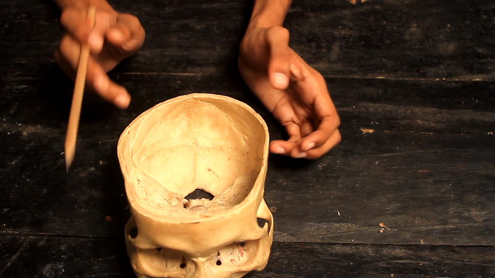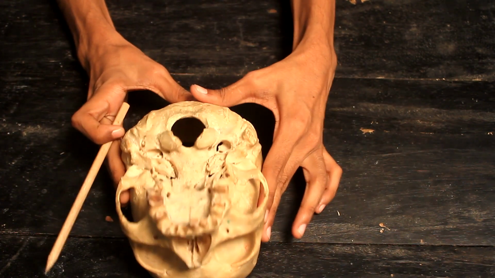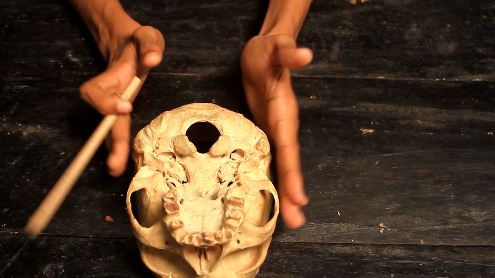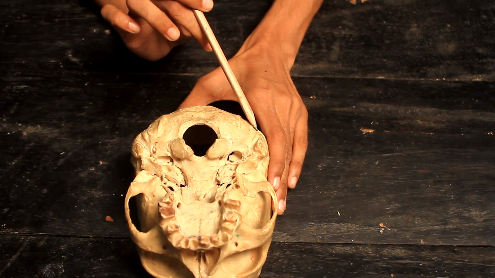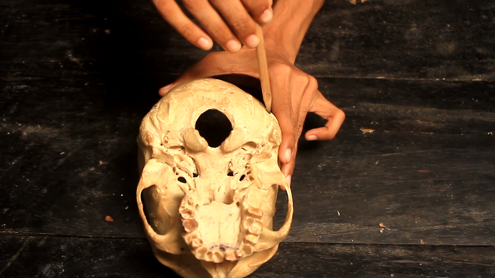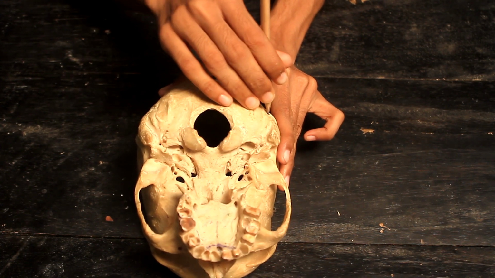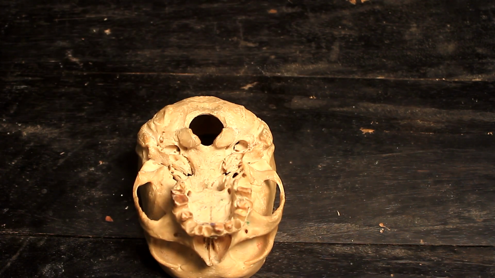Now come to the foramens of the inferior part of the base of the skull. This is the mastoid foramen. The content of the mastoid foramen is an emissary vein which connects the veins of the scalp and the transverse sinus.